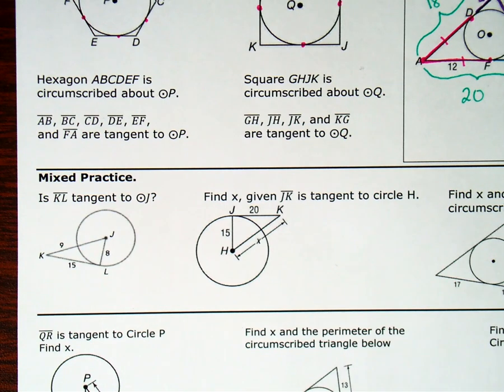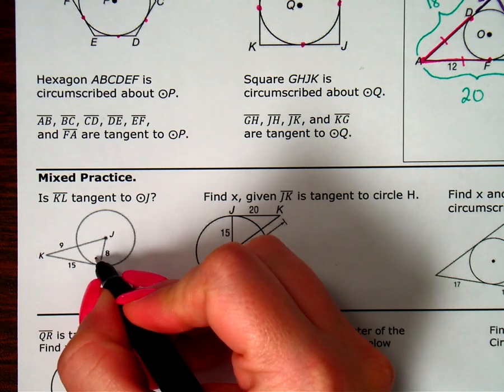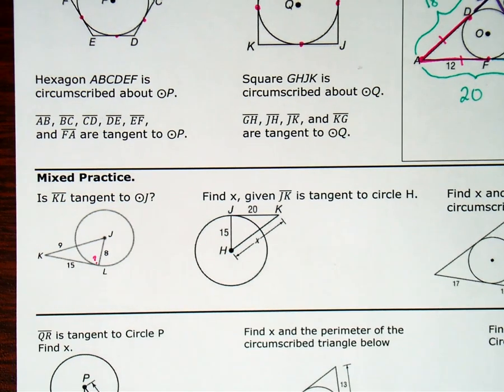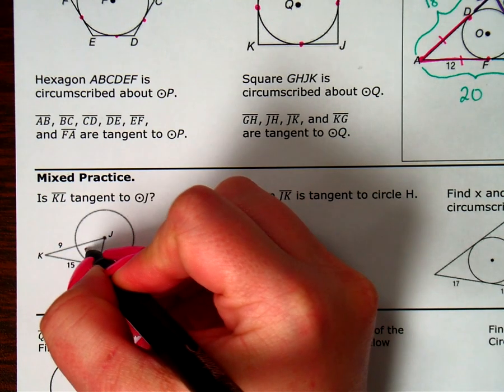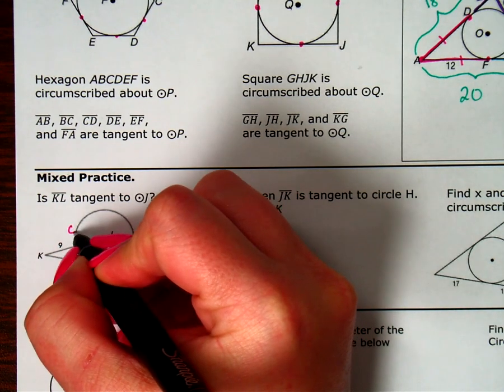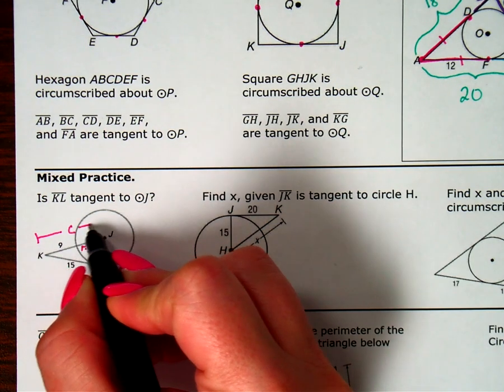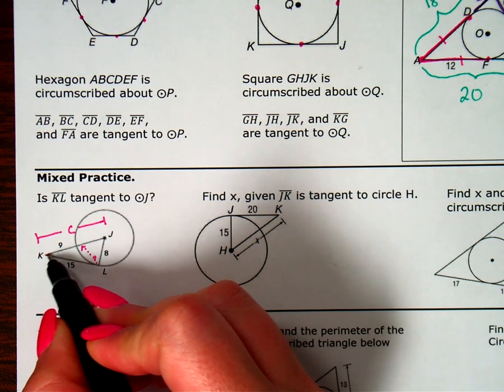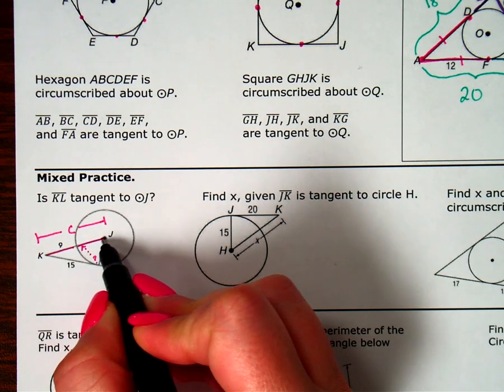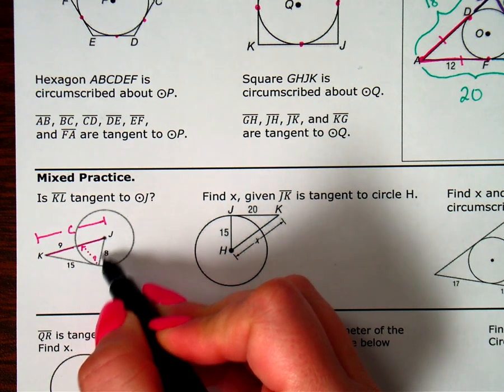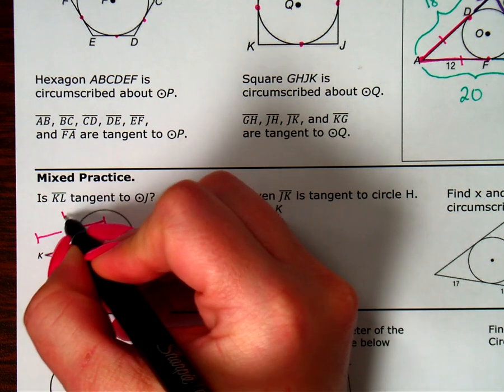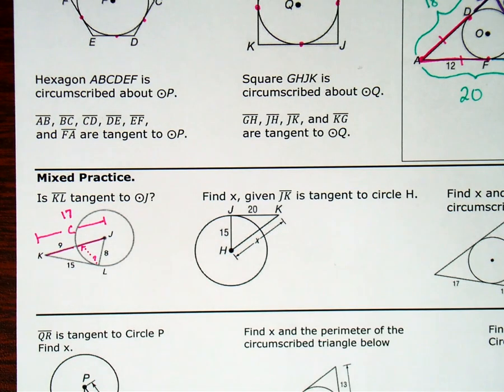The first one says, is segment KL tangent to circle J? Let's see. If KL is tangent, then I want to know, is there a right angle right there at L? That means this segment here is going to be my hypotenuse, if it is. Remember, that's this whole length here. That whole length is not just 9, it is 9 plus the radius, which we can see here is 8. So this whole length here is really 17.